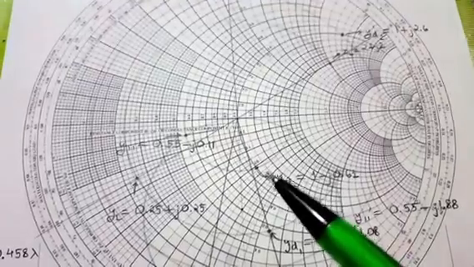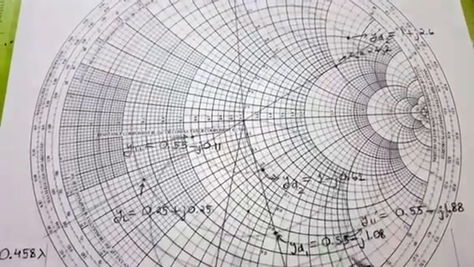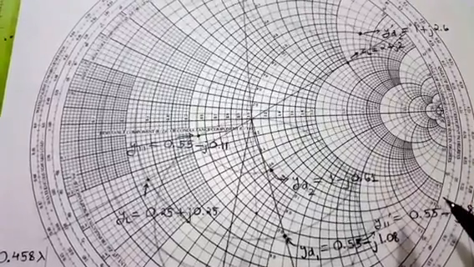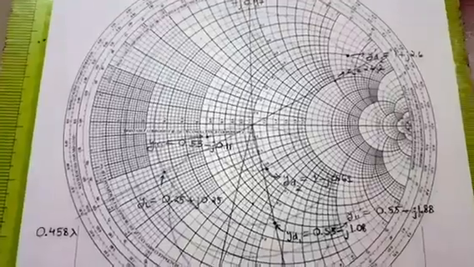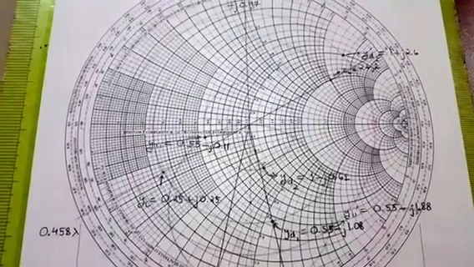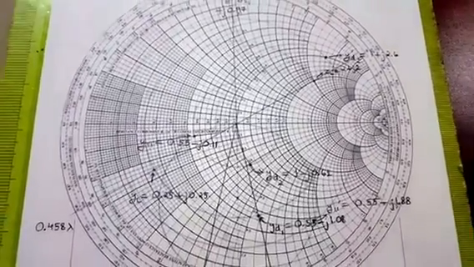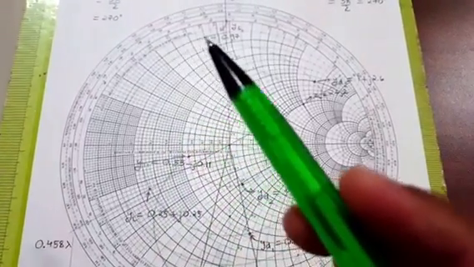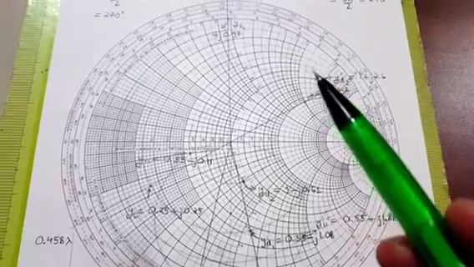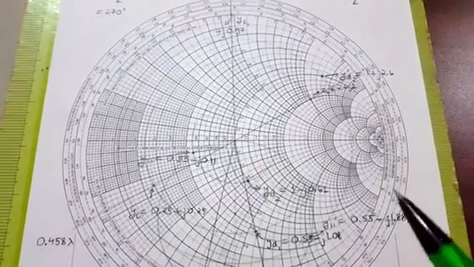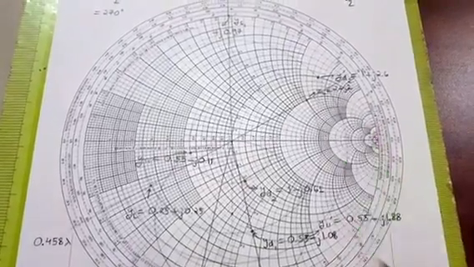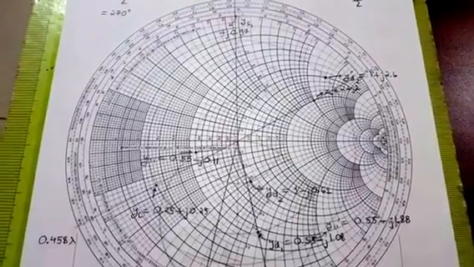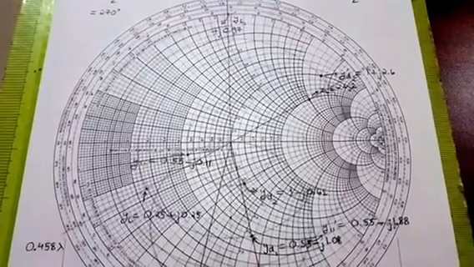So we take the second point of intersection and name it YD2, and its value is 1 - j0.61. We repeat the same process for Y11 dash and move in the clockwise direction to get an angle of rotation of somewhat 270 degrees, and in this case we take the first point of intersection and name it YD2 dash, and its value is 1 + j2.6.